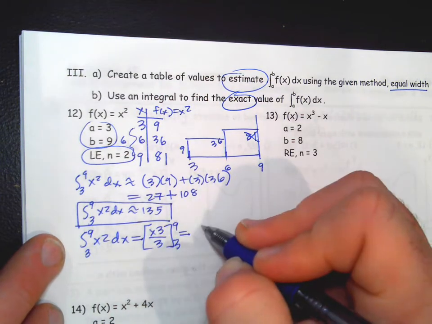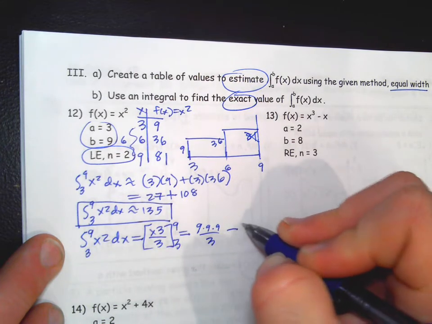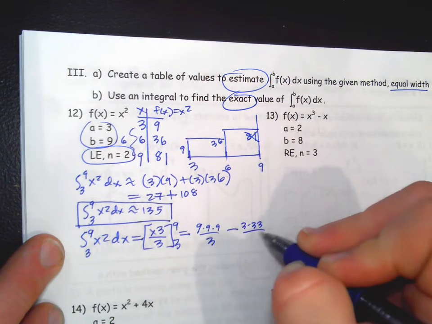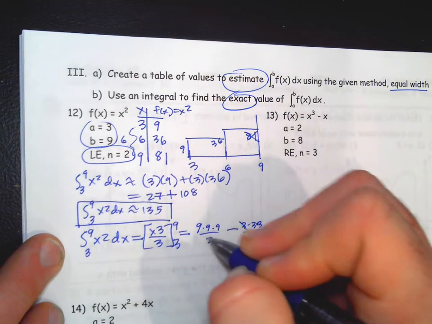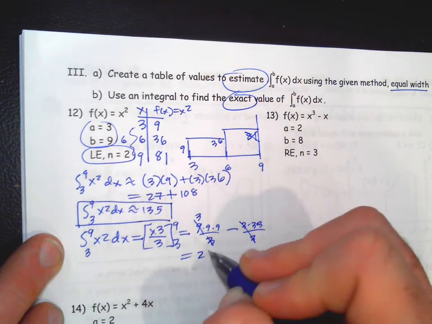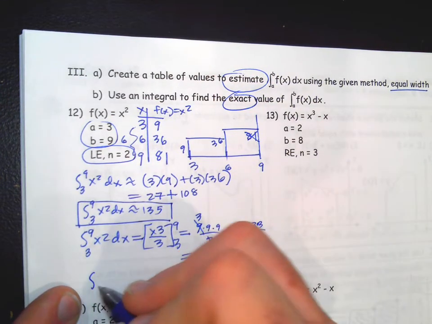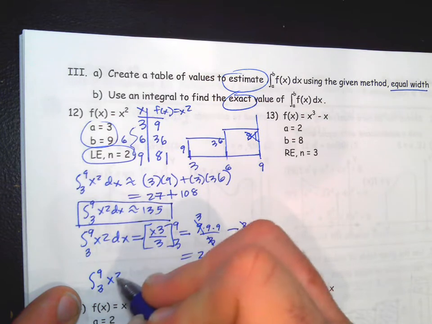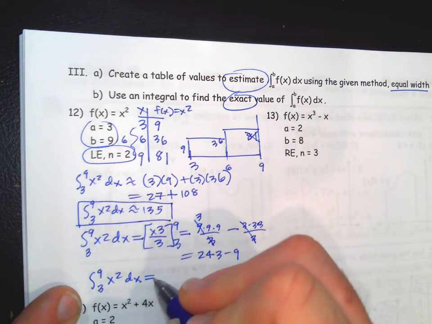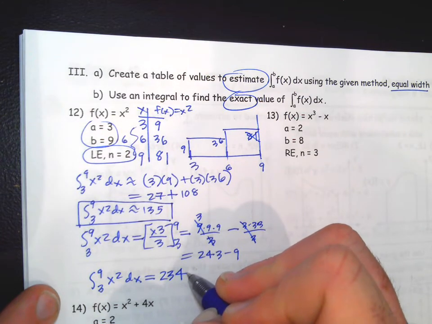So 9 times 9 times 9 over 3, I'm just going to leave it like that, minus 3 times 3 times 3 over 3. So one of those 3's cancels. So that's 81 times 3 is 243 minus 9. And so the exact answer, 3 to 9 of x squared dx, is 234. That's the exact answer.